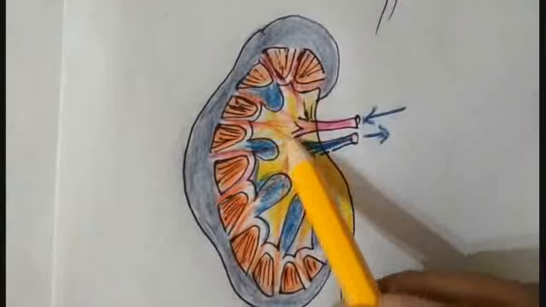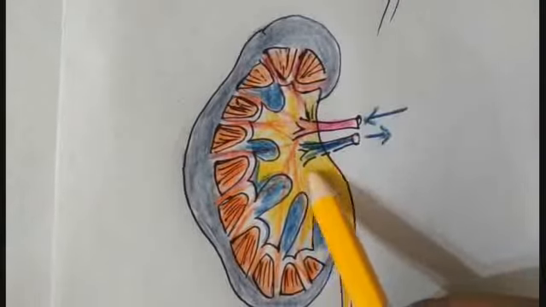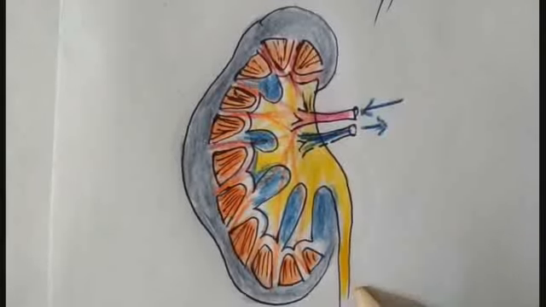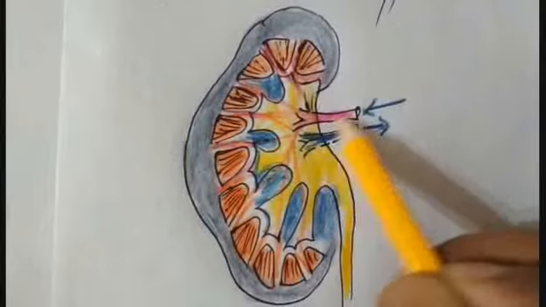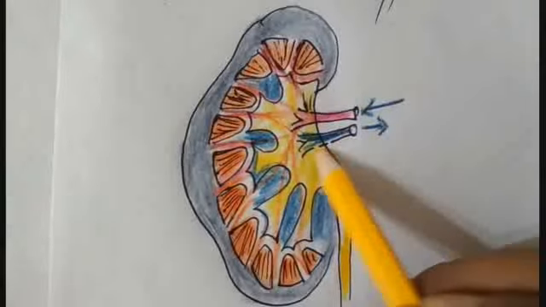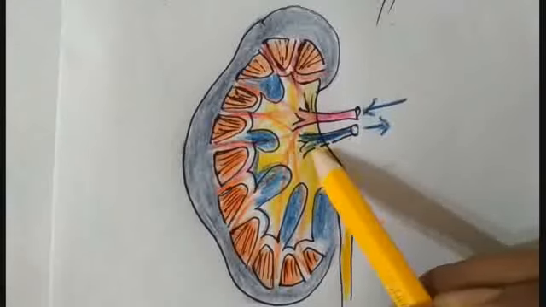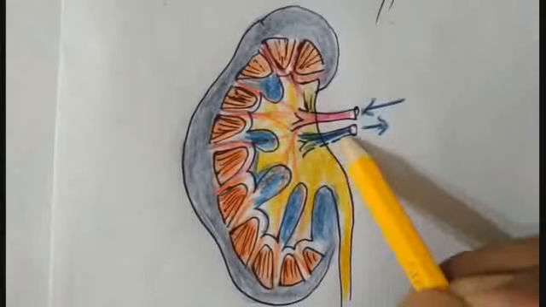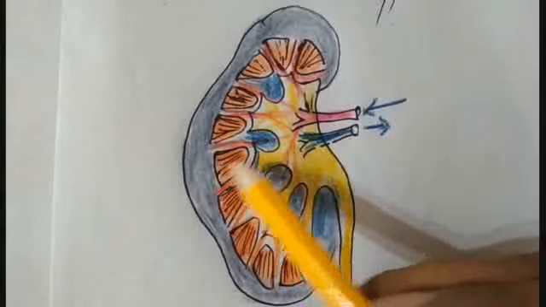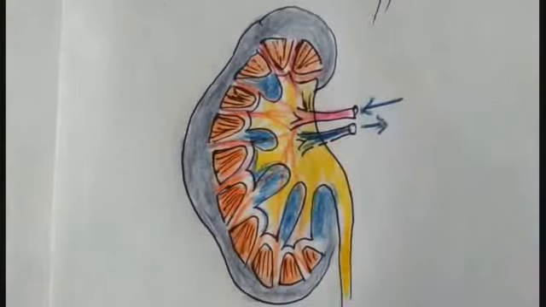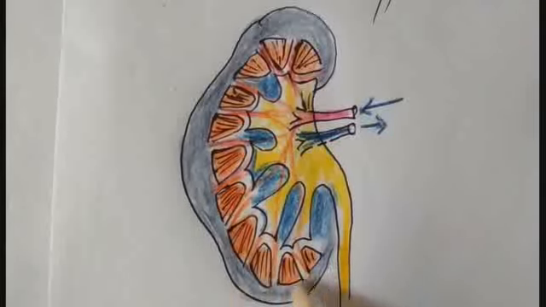Okay, this yellowish part is the pelvis, from where the ureter is coming out. This one is the renal artery, and this one is the renal vein, which carry essential materials from the kidney to the circulation of our body. This is the structure of the kidney.